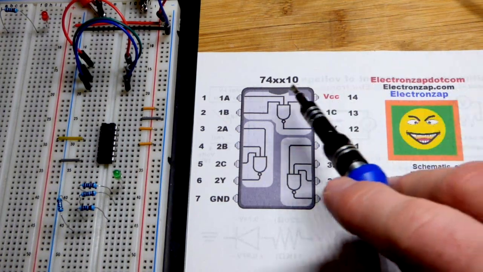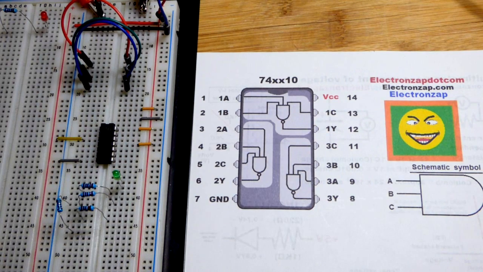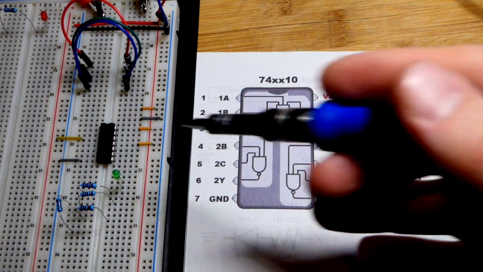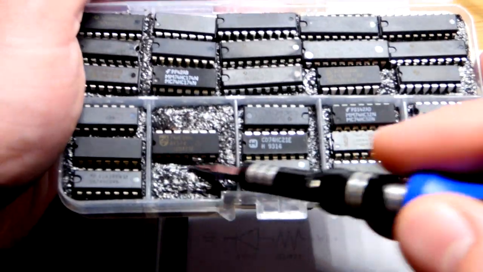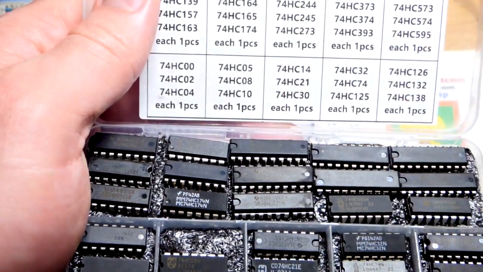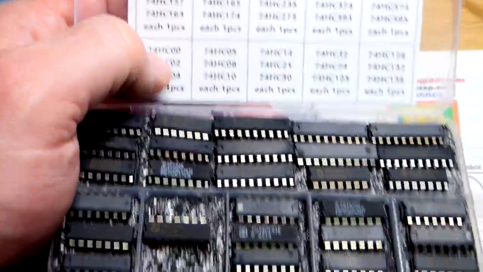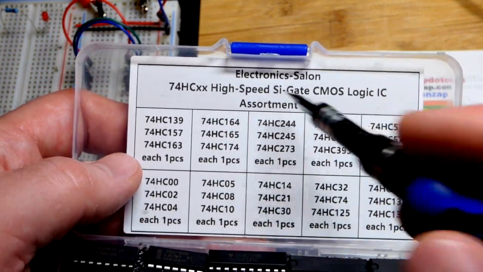So now in this video, we're going to look at the 7410 integrated circuit. This particular one, it's on the board already, is the 74HC10. I have it there. I fried that one. I bought another kit though, in case I want to use the 7405, the HC05, or any other ones I end up frying in the future. Hopefully no more. But in any case, HC stands for high-speed CMOS.